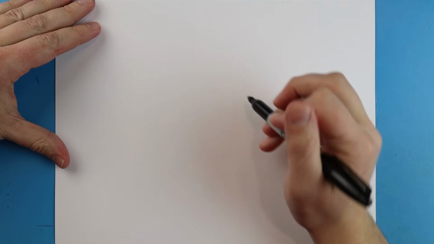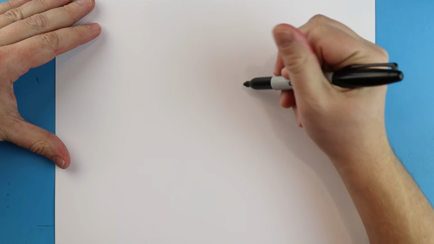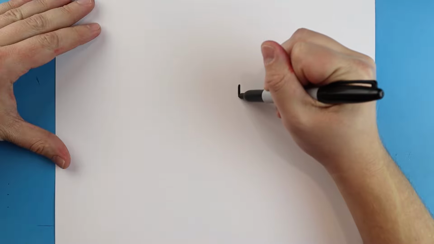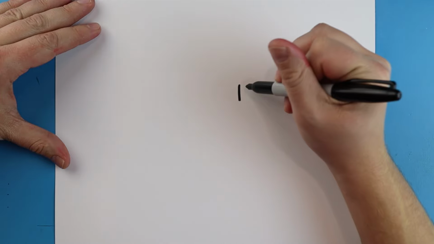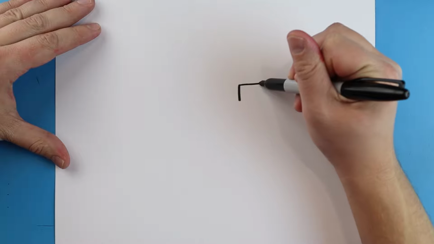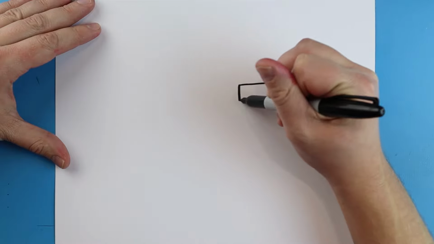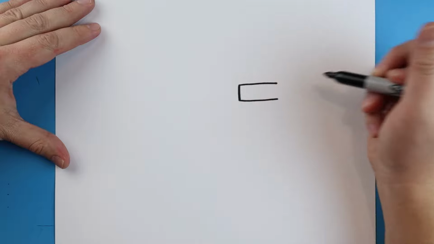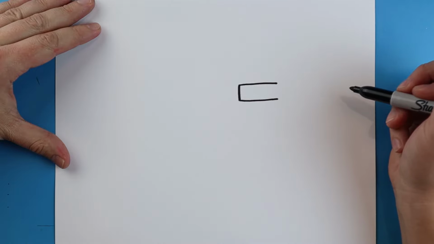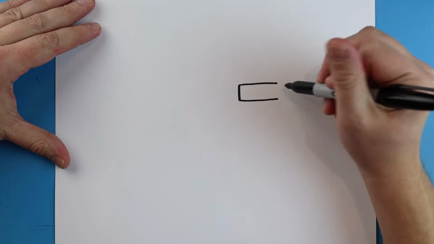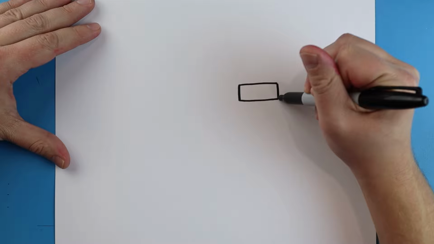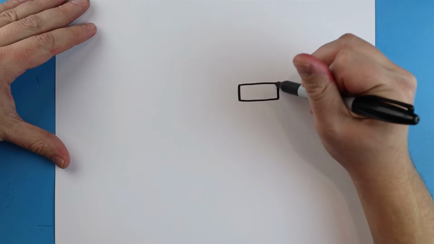Now to start off with our Minecraft turkey, we're going to begin with the beak. So we're going to start right here. Let's begin by drawing a line that comes down. Next we're going to draw a long line here and another long line right there. Then we'll make a nice line that comes down here for a little rectangle.